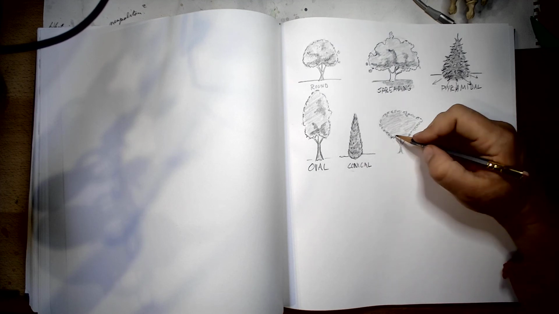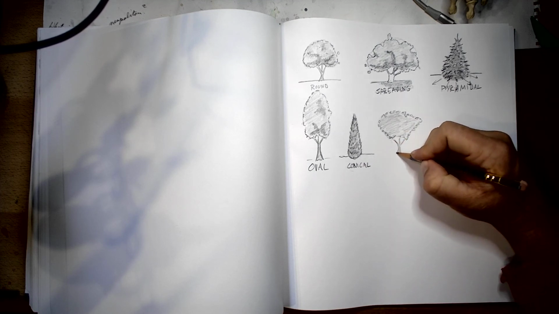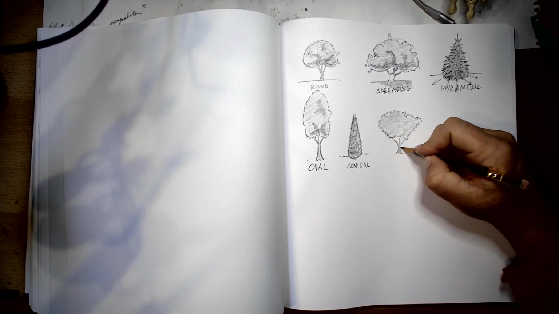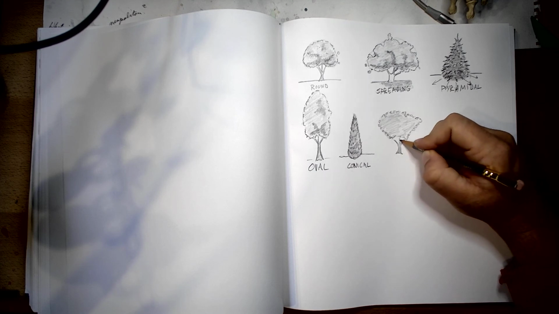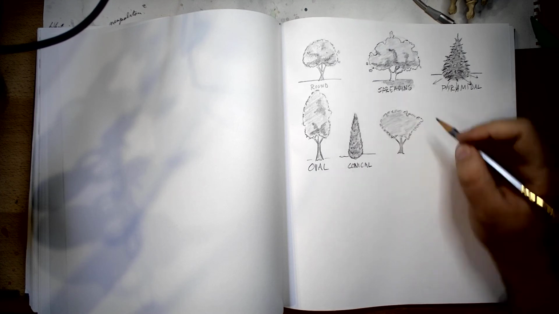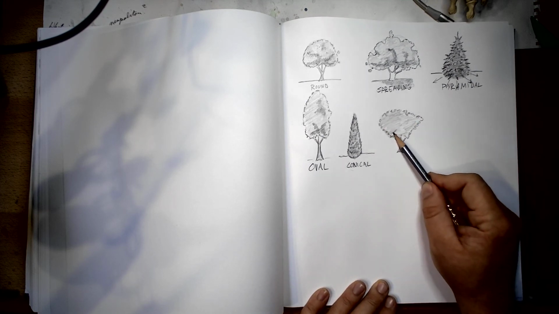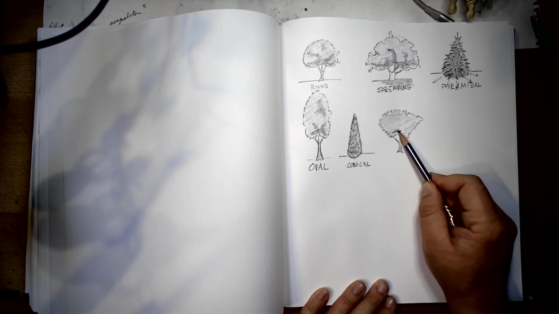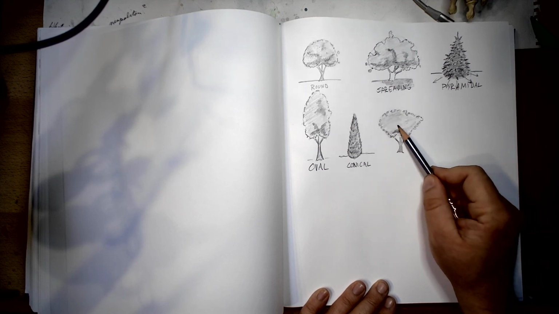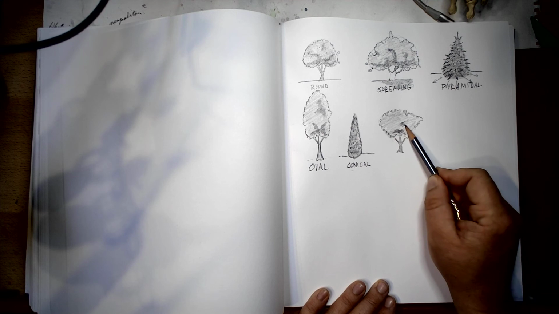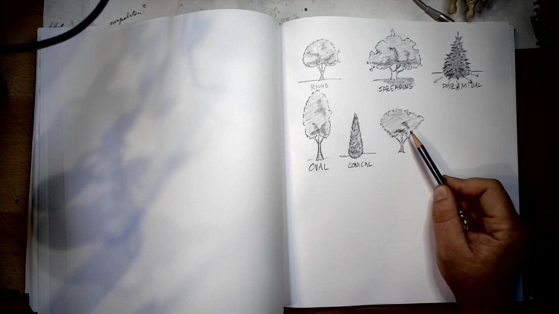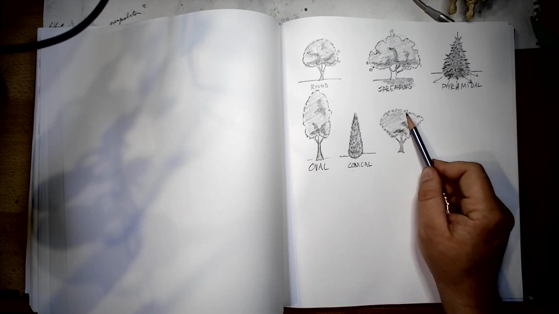Might add some contours for the trunk there as well. And this procedure is the same no matter what materials I'm using, maybe with a few variations, but similar ideas. I could do the same kind of procedure with watercolors, where I'd maybe sketch it out with a pencil first, and then use watercolors.